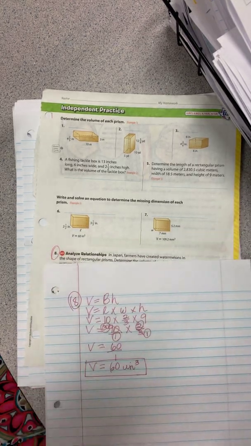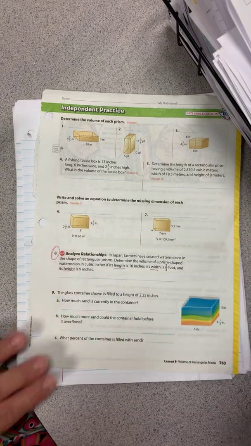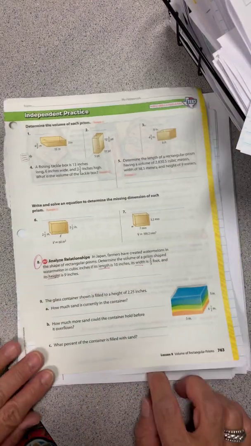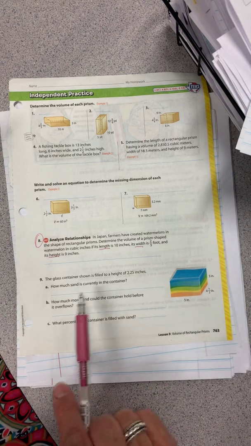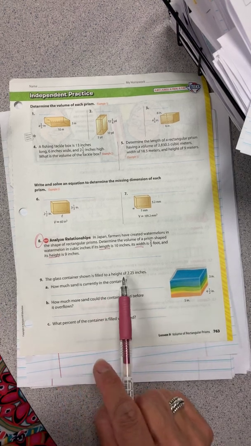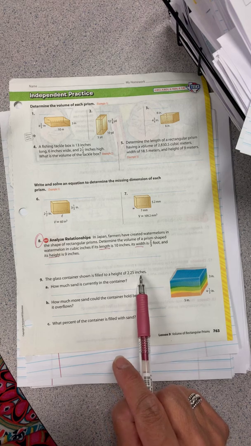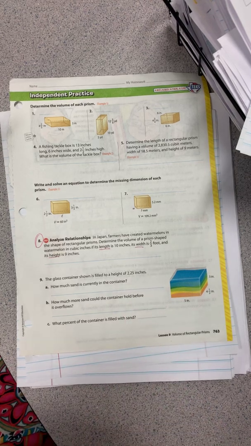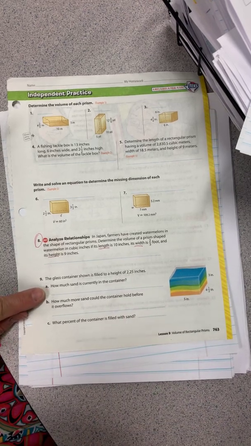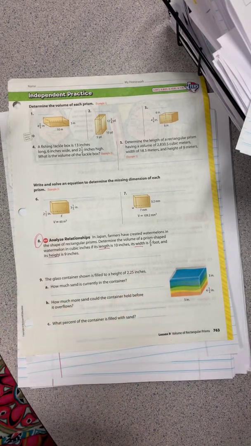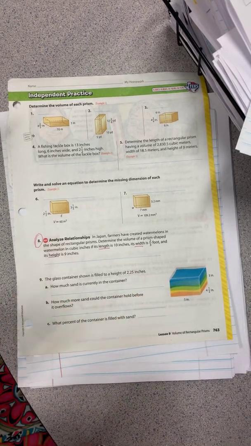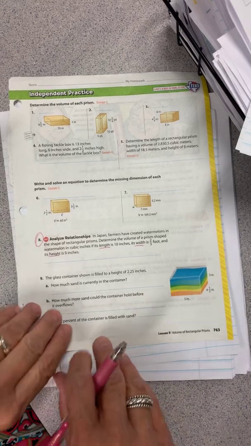Okay? Now, moving on to problem number 9. Problem number 9, you've got the glass container shown, filled to a height of 2 25/100 inches. And it says how much sand is currently in the container. So basically what you're having to do is use this height and find the volume of the sand, okay?